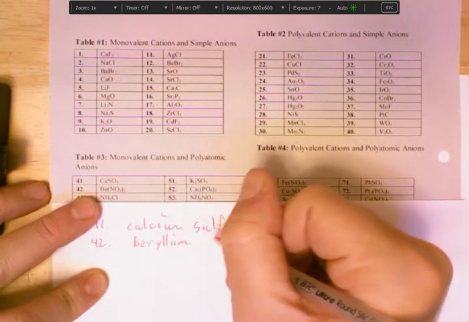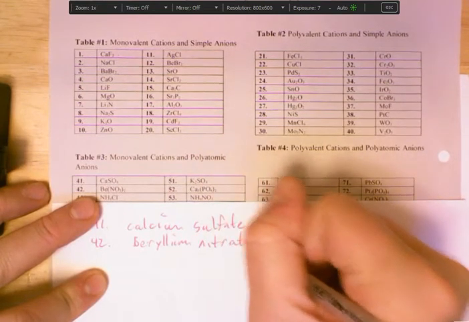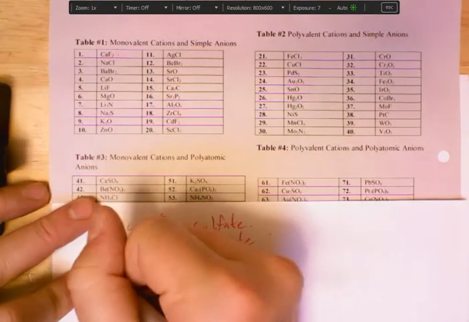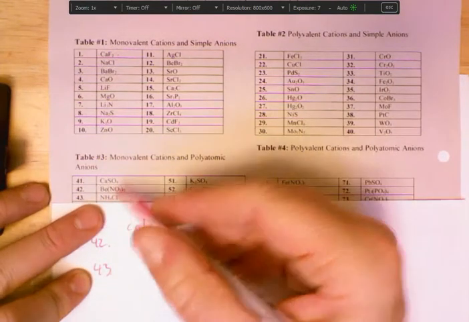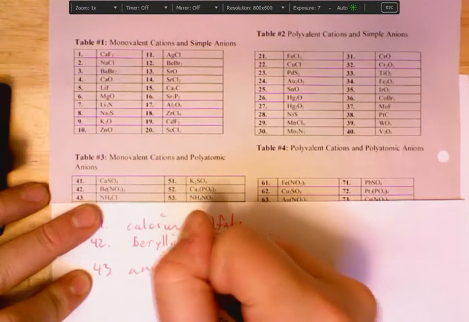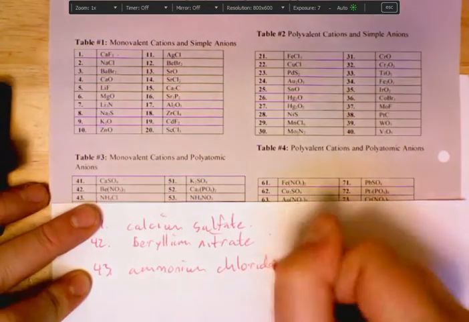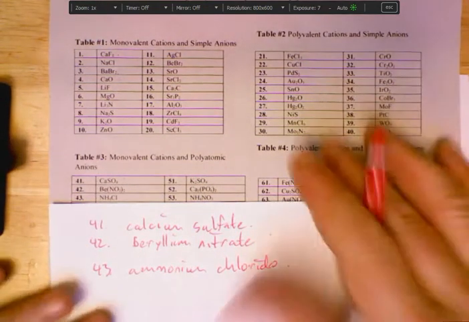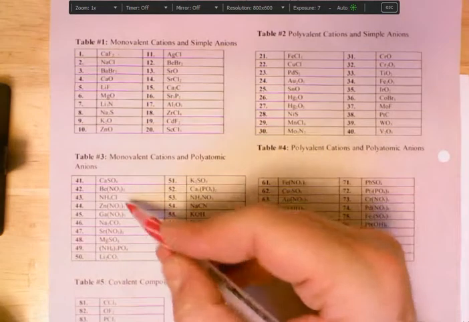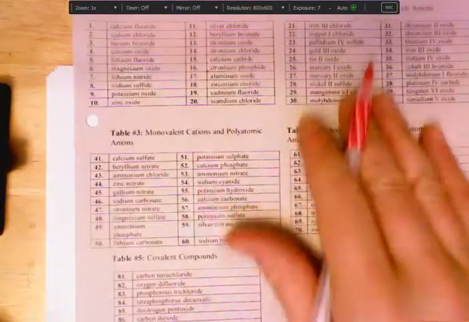And nitrate is NO3 -1. So beryllium nitrate, as simple as that. Number 43 is ammonium as the first ion, and chloride is the second one. Okay, and what you're going to do is just continue from 41 to 60, and then flip over on the back and check your answers.